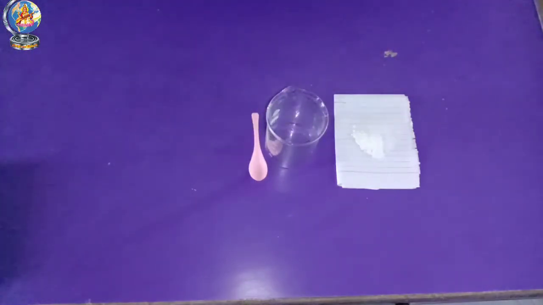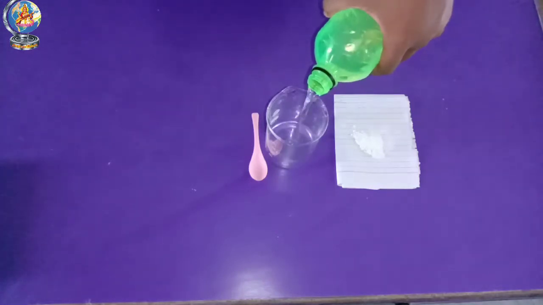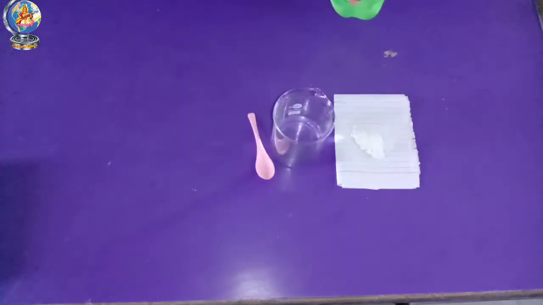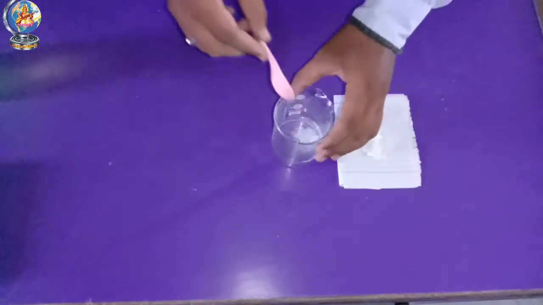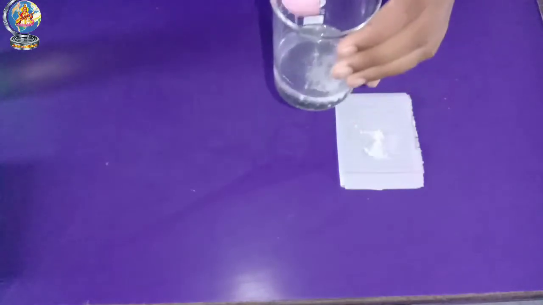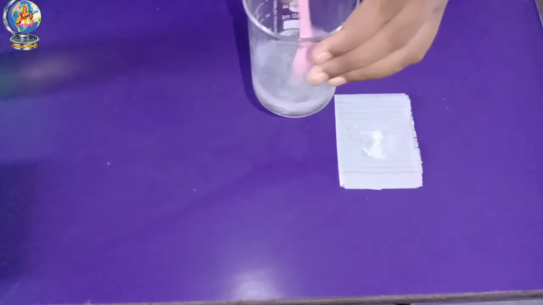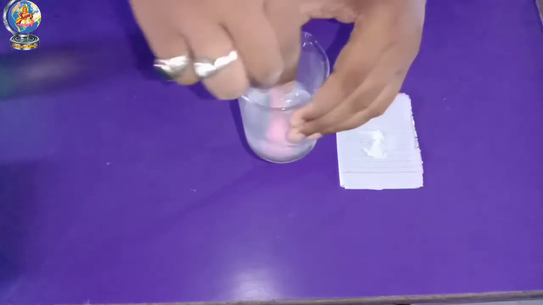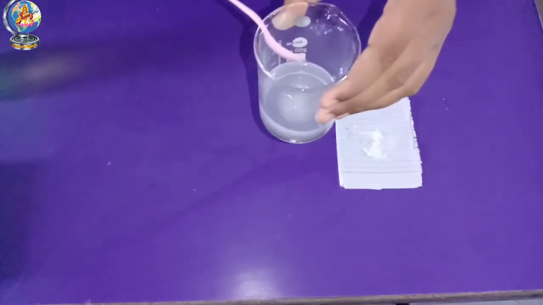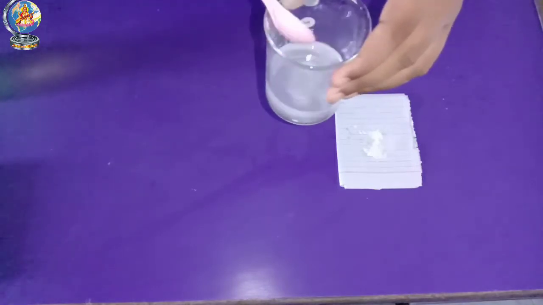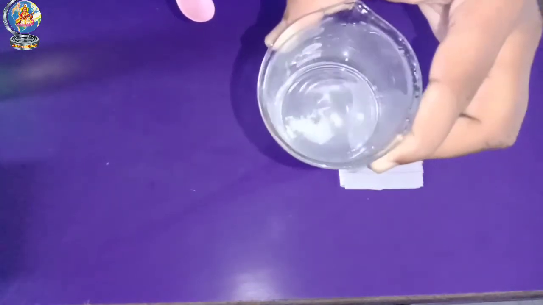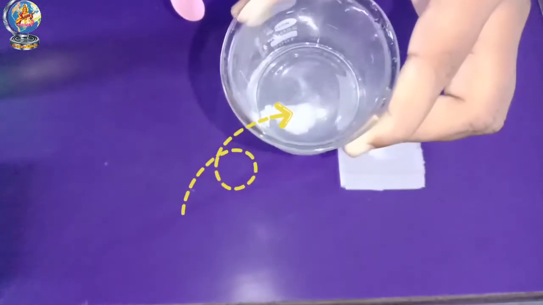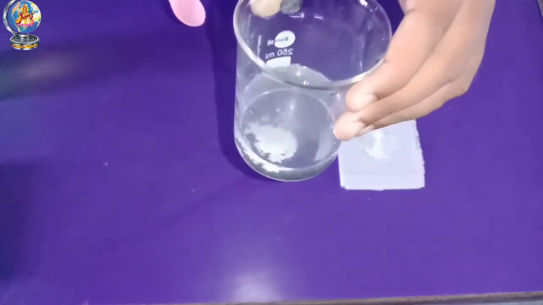In water. Okay, now see, these were the things that you require. I'll add some water inside the beaker, then one spoon, or one and a half, of chalk powder. After adding it, you can see particles of chalk powder. I'll stir it well. After stirring more, you are still able to see some chalk powder particles. It is not disappearing, it is not getting dissolved.